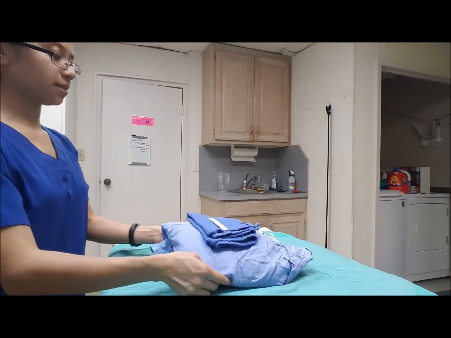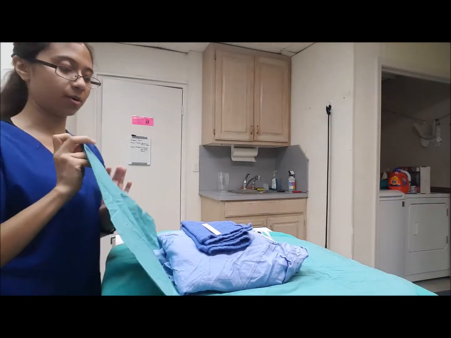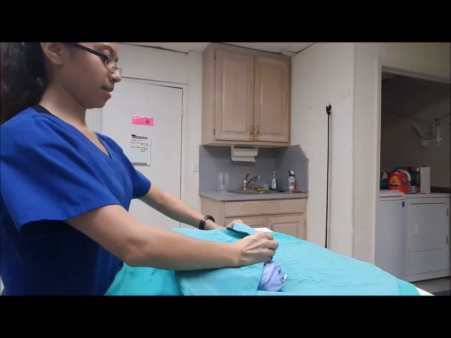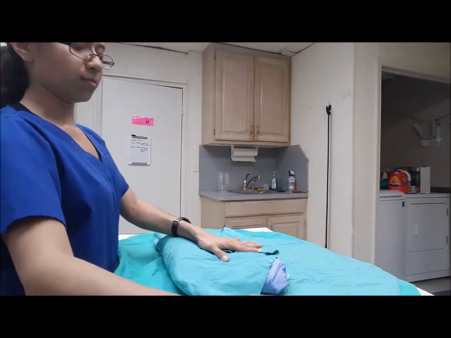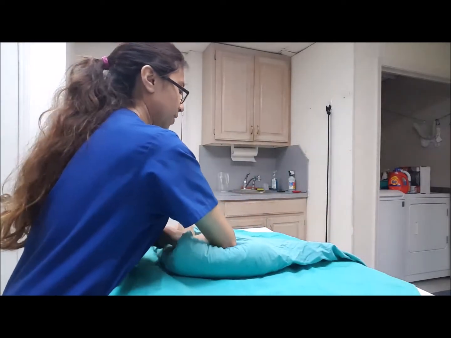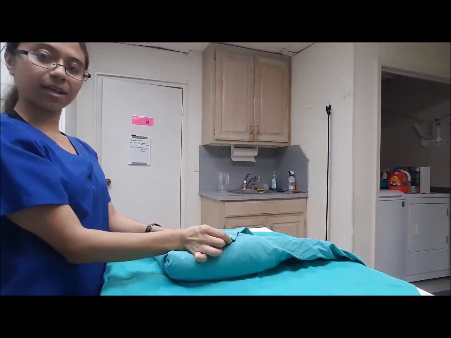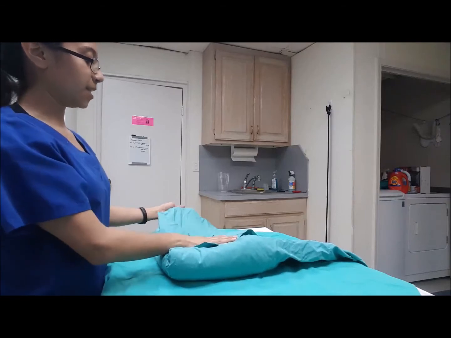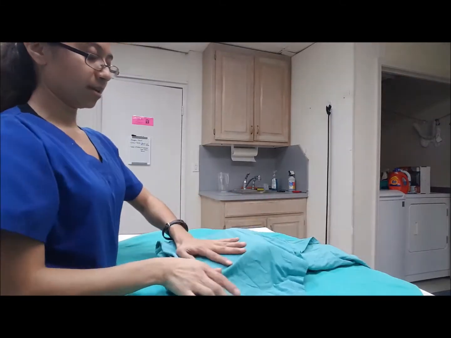What we're going to do is grab the bottom part of our drape, and we are going to fold it like so, and then fold it back. We're going to do this with the sides as well. We're going to fold them as tight as we can, and then fold them back to make kind of like a flap, so that it makes it easier when you're unwrapping the gown.